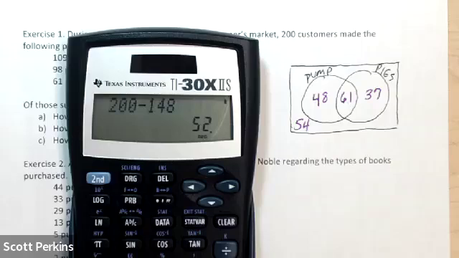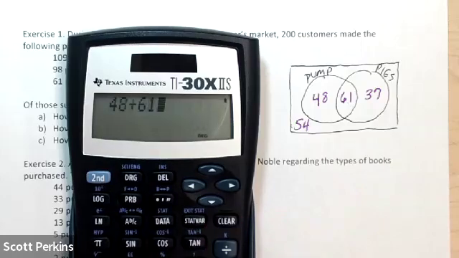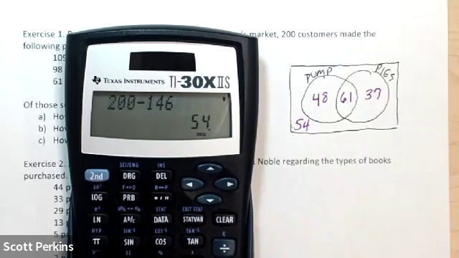Oh, was it? I think I must have added something wrong. So hang on, that said 148. Or did I just remember wrong? Short-term memory problems. I'm getting old. That's 146. So now I take the 200 minus 146. That's better when you use the appropriate numbers, and you get 54.